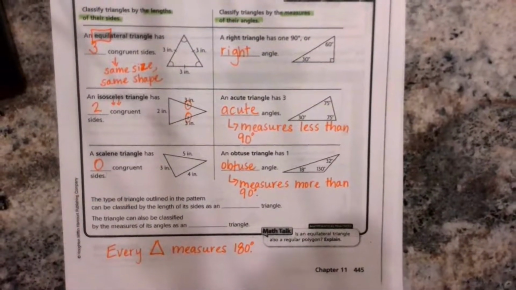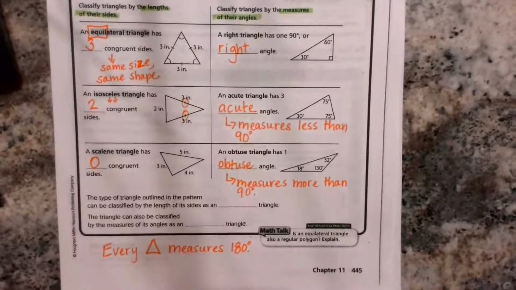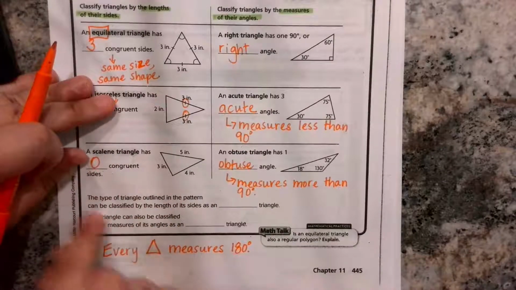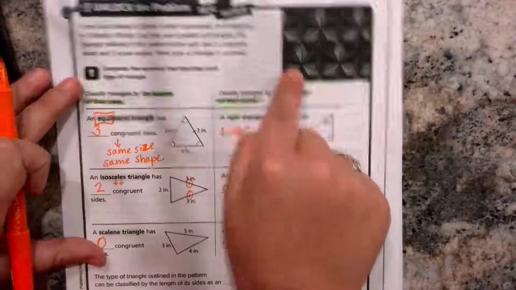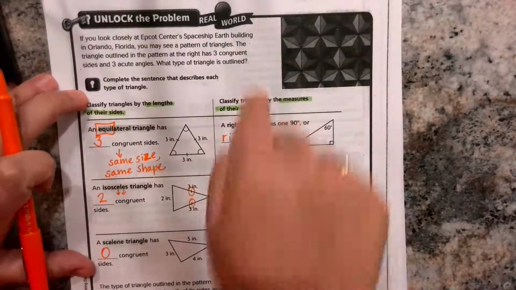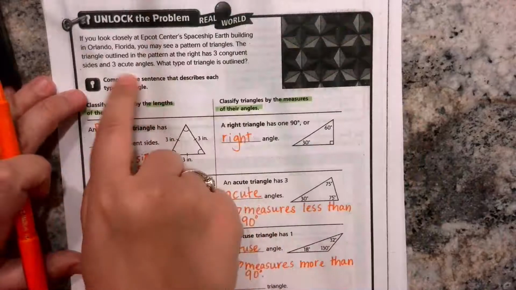Alright, this looks a little blurry for me. Let me see if I can fix it. Oh, that's better. Alright, so our questions down here at the bottom refer back to this top part up here, and I wanted to go over the types of triangles before we really talked too much about this.